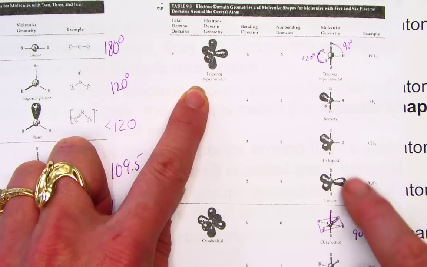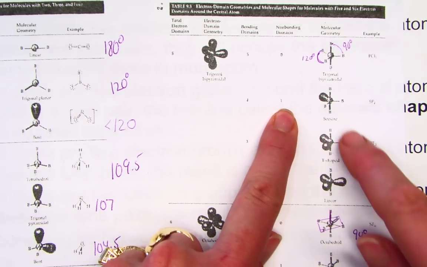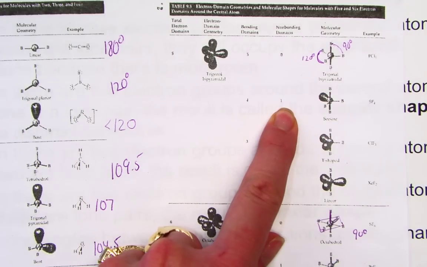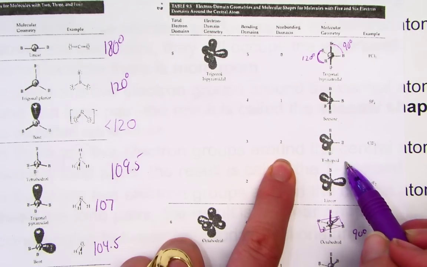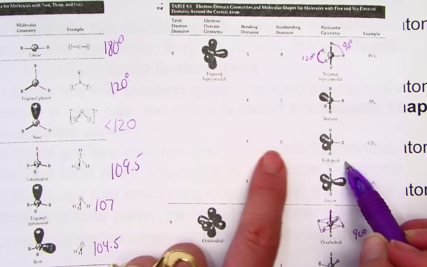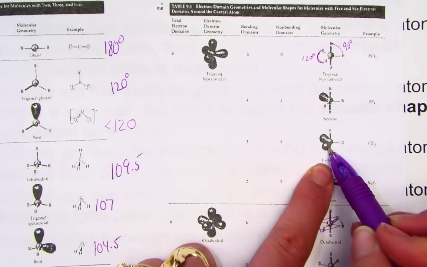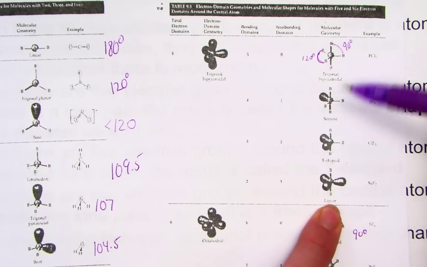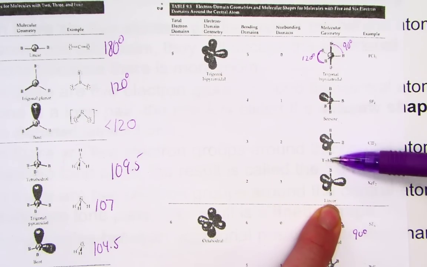The derivatives take off a bonding pair. If only 4 of the 5 are bonded, leaving 1 non-bonded, the shape becomes a seesaw. Notice that the non-bonded pair is taken from the equatorial position. The second derivative, or possible molecular shape, of the 5 electron domains: 3 are bonded, 2 are not bonded. This is called T-shape. Again, taking off a second electron domain from the equatorial position. And the third possible derivative of the trigonal bipyramidal geometry is 2 bonded, 3 non-bonded, giving us a linear shape.